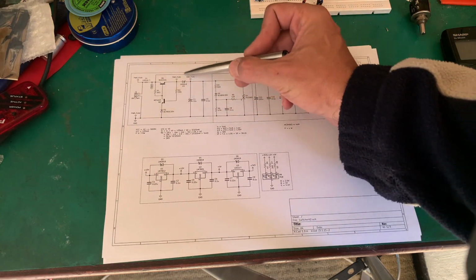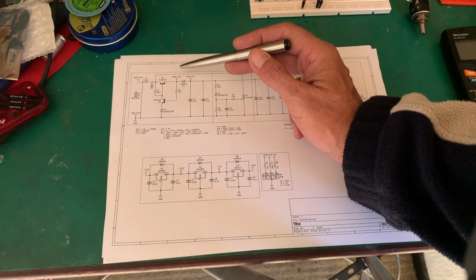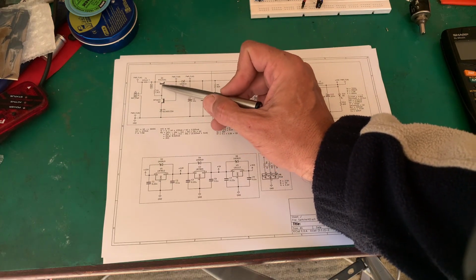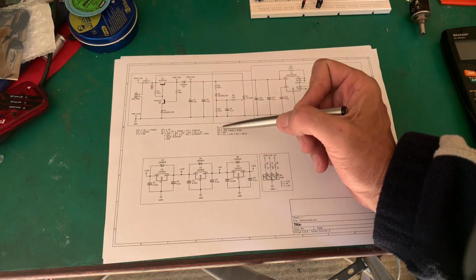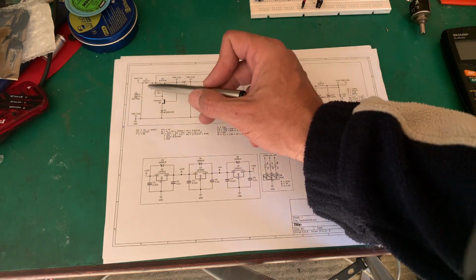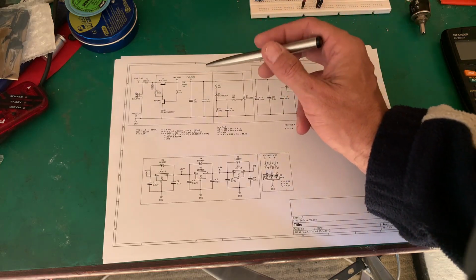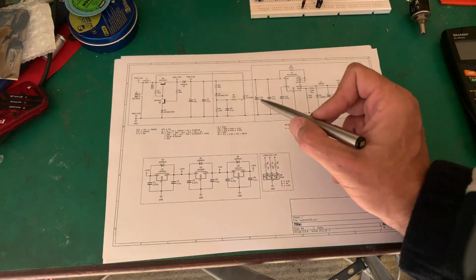So here we've got a series pass regulator with a differential amplifier type action. We could have, of course, used our op-amp to drive this if you think of it in retrospect, but that's not the point. The point is to show you how these things work. We've got a blocking diode, some bulk storage capacitance.